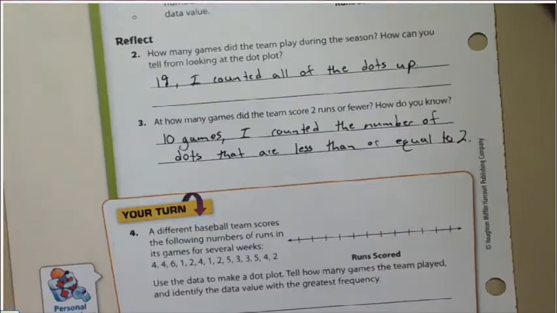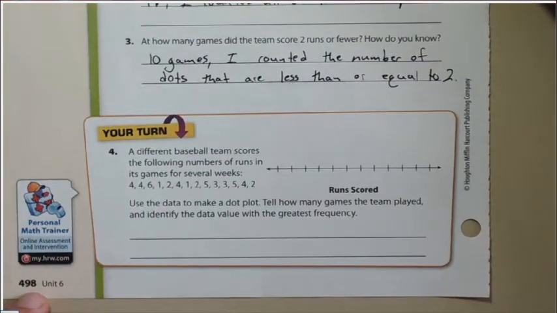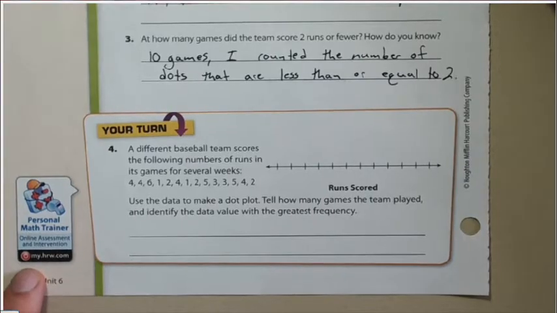Now we're moving on to your turn right here. This is number 4, so go ahead and pause the video and work out this question.